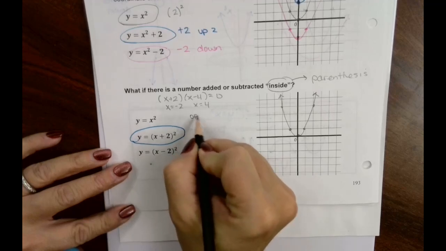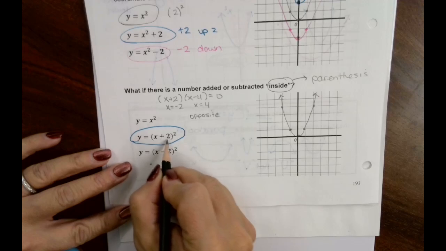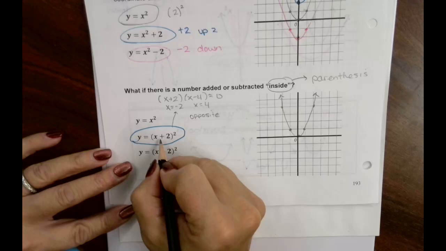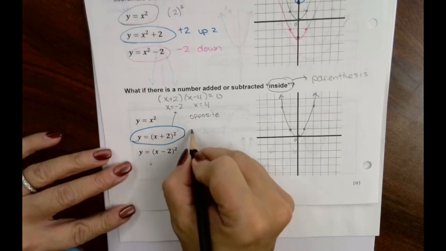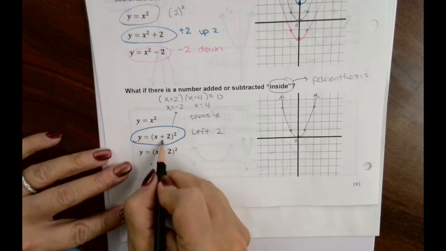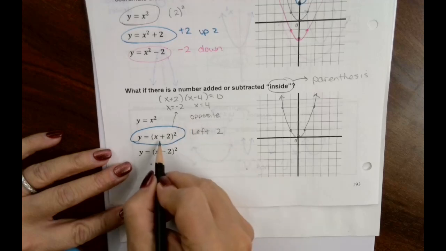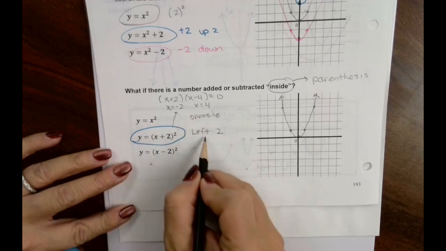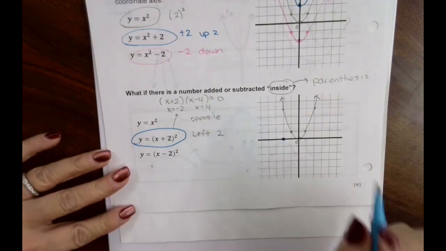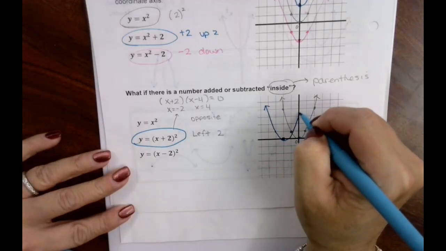Okay, so because this is on the inside, this is opposite of what we might think, right? We might think, okay, +2, we're going to go to the right, but I want you to think about this scenario. If we set this equal to 0, what really happens here is we're going to go left by 2 because this would be a -2, right? Think about this, x plus 2, when we solve it, we get a -2. So with this one, x plus 2, it's going to be left by 2. So I'm going to move left by 2. So that's my new vertex. And I'm going to go up 1 point, and this graph is going to look like this.